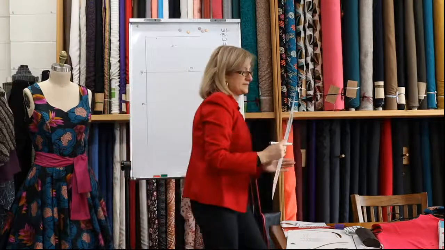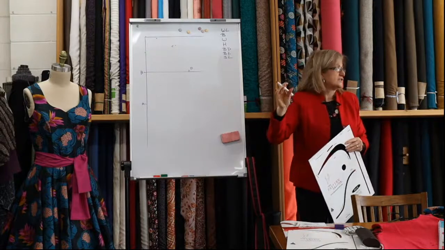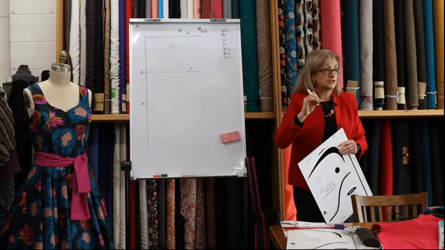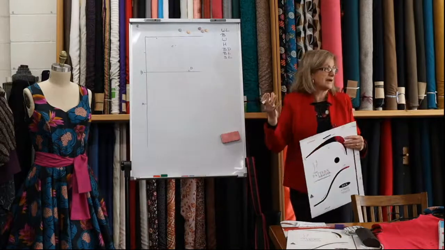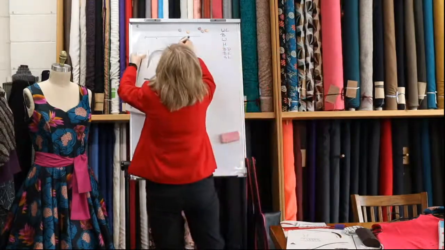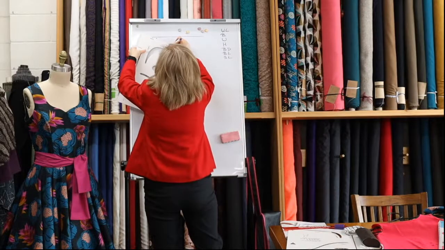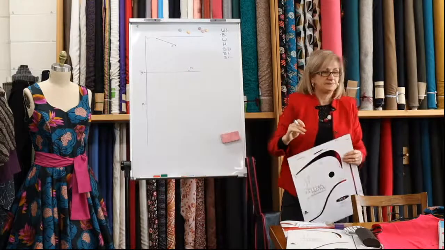So that was the next step. And now it's a matter of joining dots. So once you've got those measurements in and marked in alphabetical order, it's a matter of joining dots. So I'm going to join C to the top neckline marking. So, and that forms my shoulder.